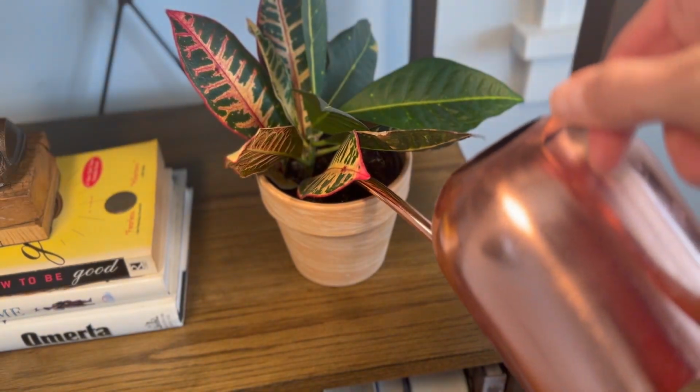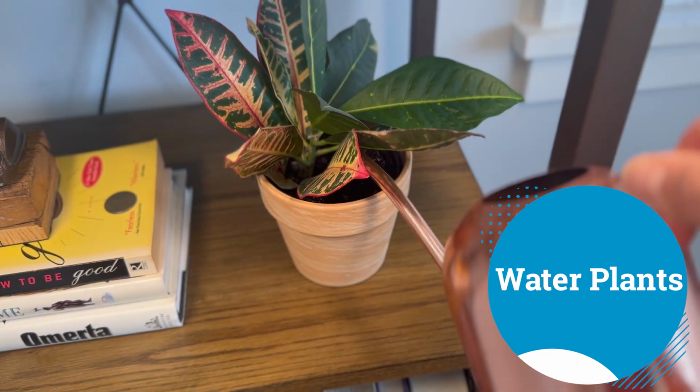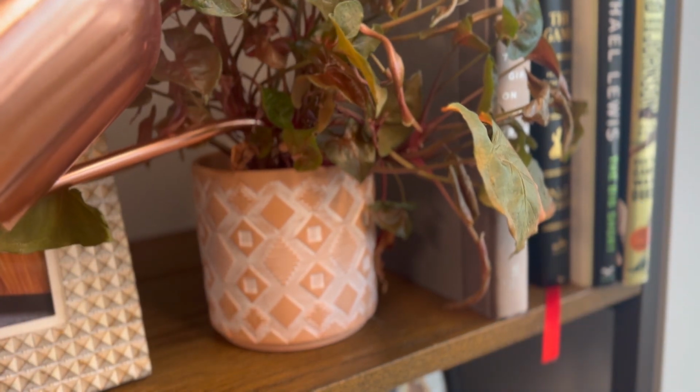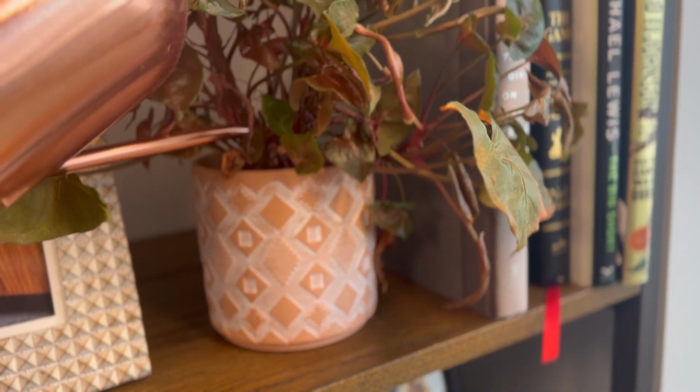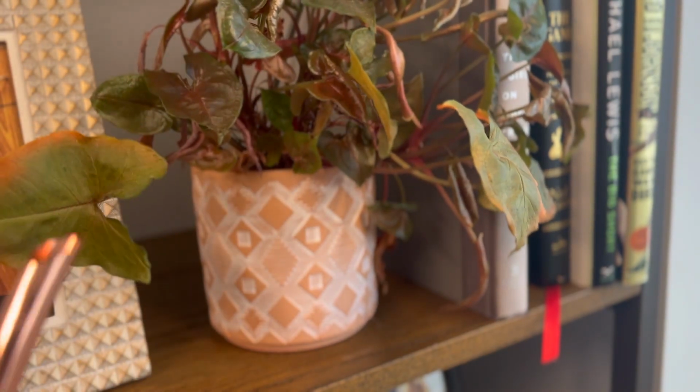And last but not least, water your plants. Depending on what plants you have in your household, this could be a daily activity, but it's likely that you have some plants that only need to be watered on a weekly basis. So add that to your weekly reset schedule and get those plants watered once a week.